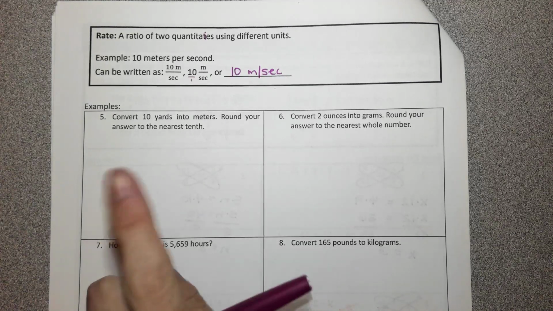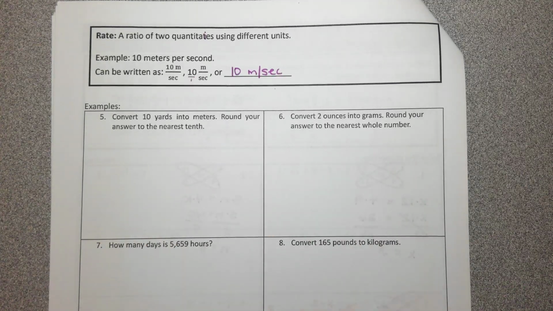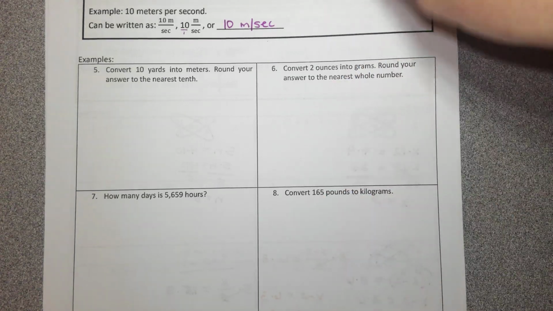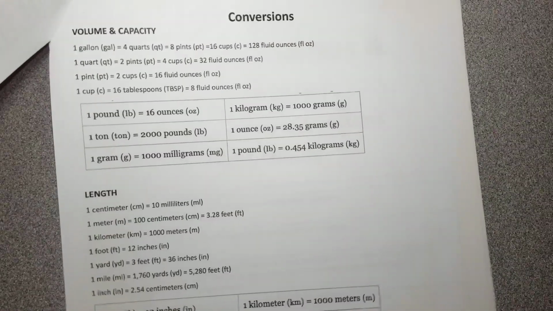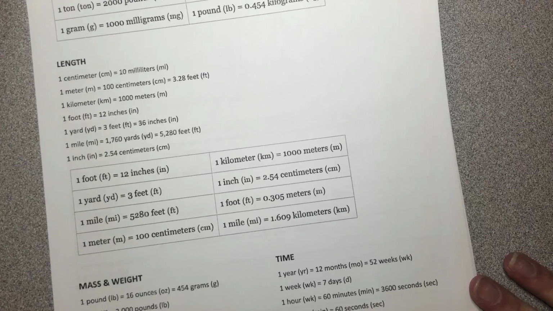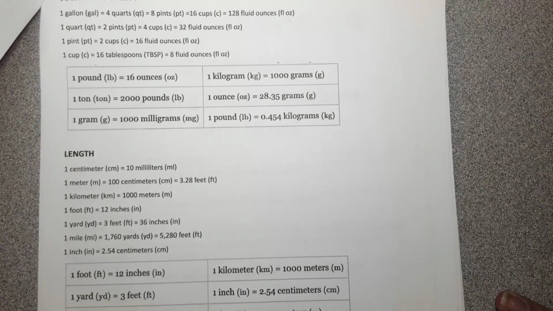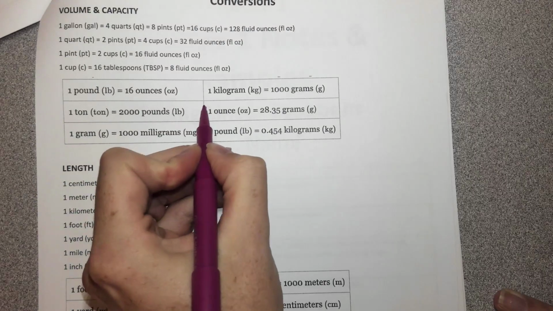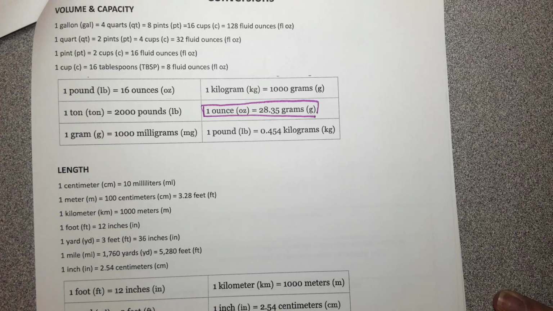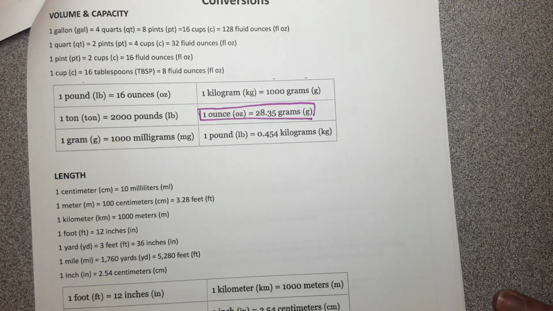All right, we're going to actually skip 5 first and do 6 because that example is a little bit harder. So let's do 6 first. It says, convert 2 ounces into grams and then round your answer to the nearest whole number. The last page of your packet has a bunch of different conversions for you. Is there anything on this page that tells us how we convert ounces to grams? Multiply by 28. All right, this thing right here says 1 ounce is 28.35 grams. We're going to use that fact to help us solve this question.